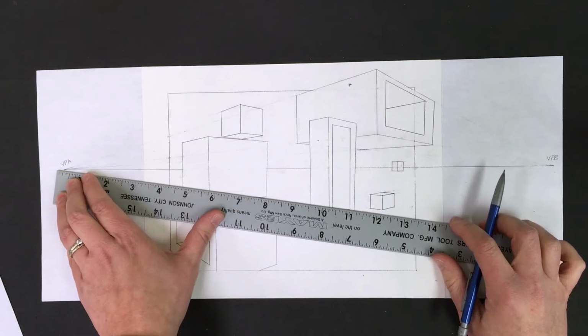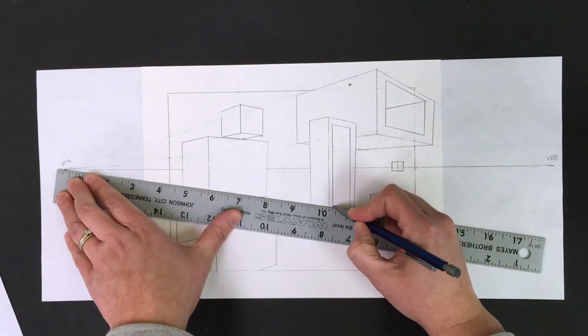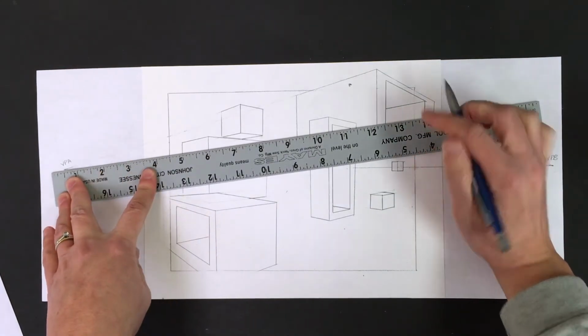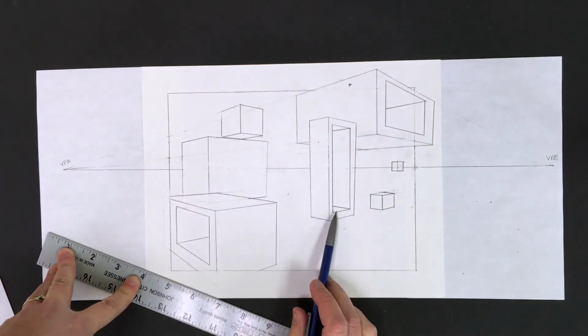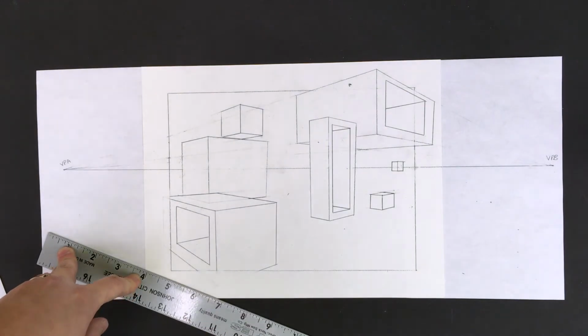And then we're going to go from bottom opposite corner to vanishing point A, top opposite corner to vanishing point A. And you see how that draws in not only the bottom edge that we would see because we're on the horizon line, but also the top edge, which is really cool.